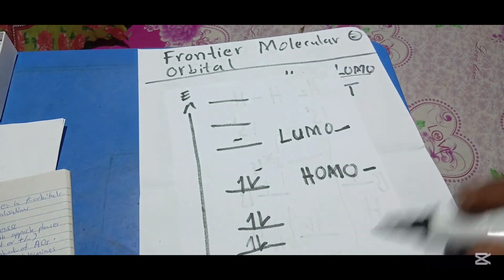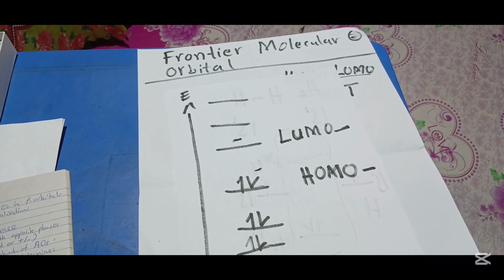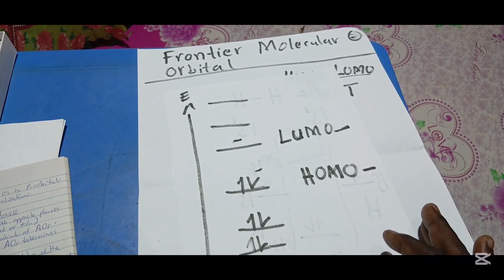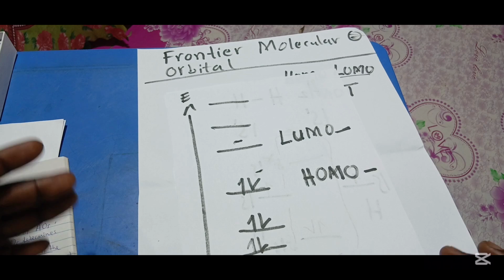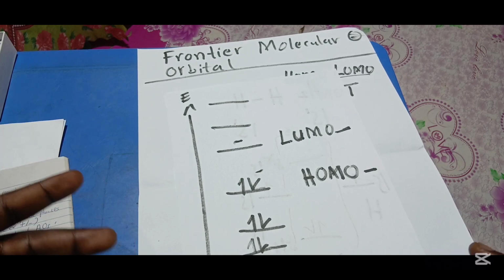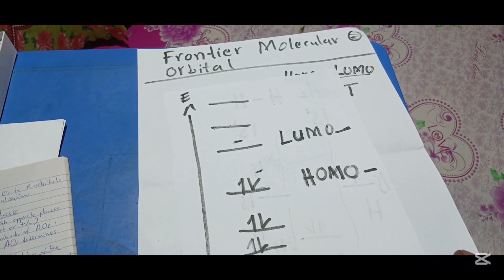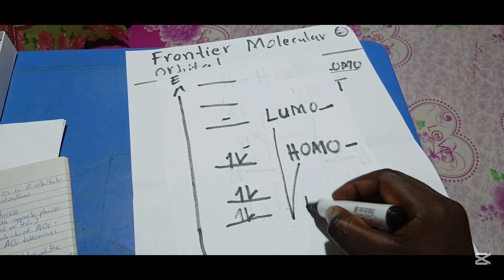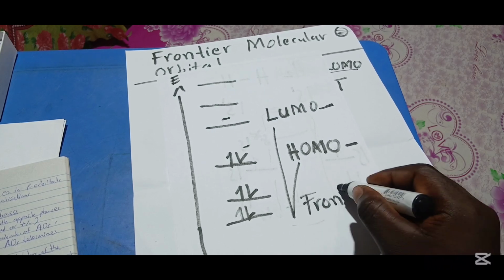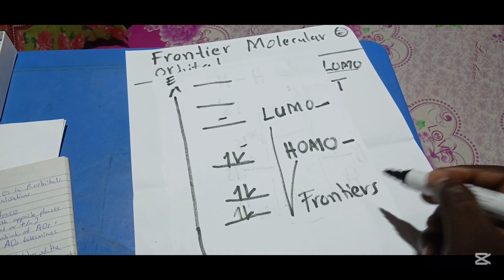So let's continue. I'm going to make this video like this for you to get the understanding from the side. Most of the time, if we start without looking at the molecular orbitals, knowing the HOMO and the LUMO, understanding is sometimes going to be difficult. So let's focus on this very well. The HOMO and the LUMO are the frontiers here.